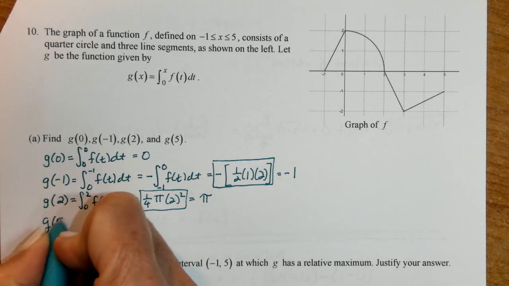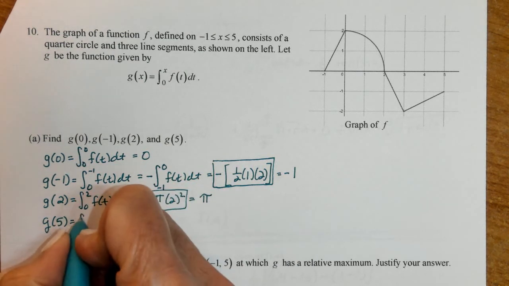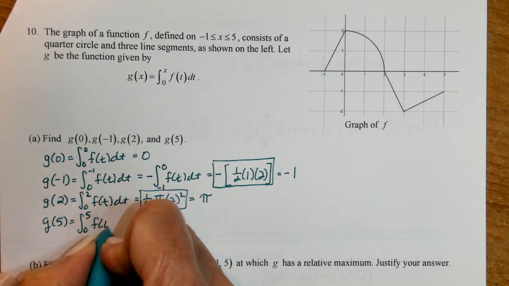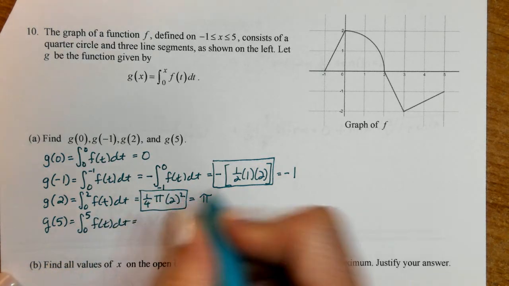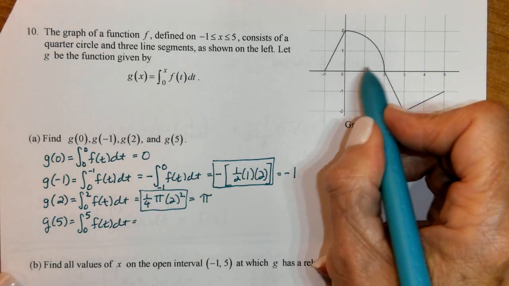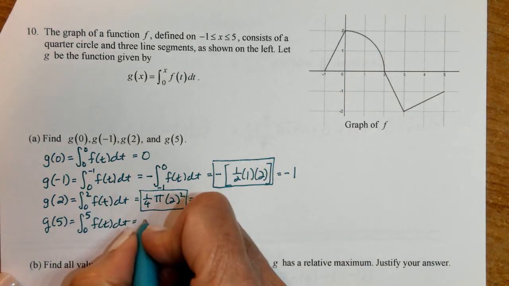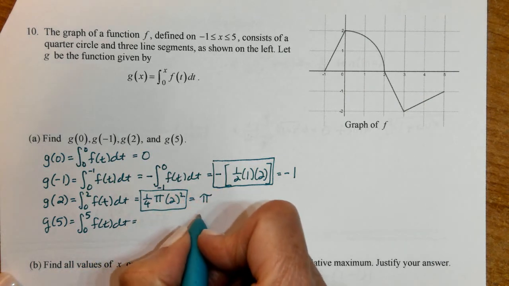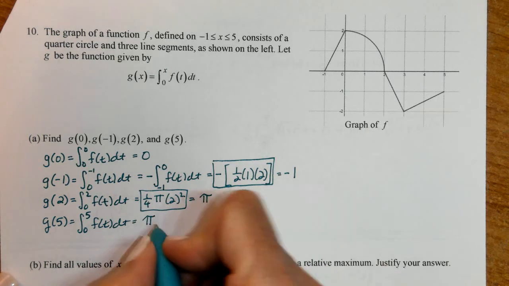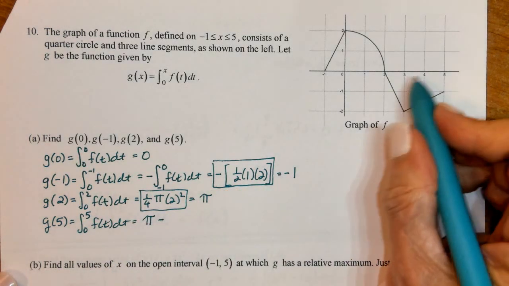And lastly, we're asked to find g of 5. So that would be the integral 0 to 5, replace x with 5. From 0 to 5, I'm going to have this positive area. So we just found that was pi, right? And then we're subtracting out this other area.